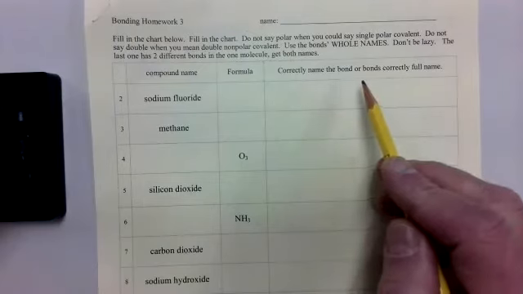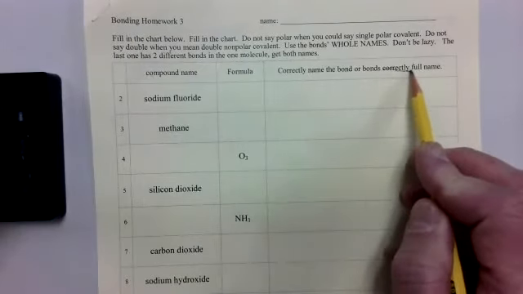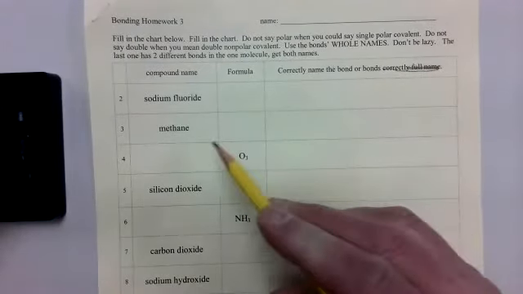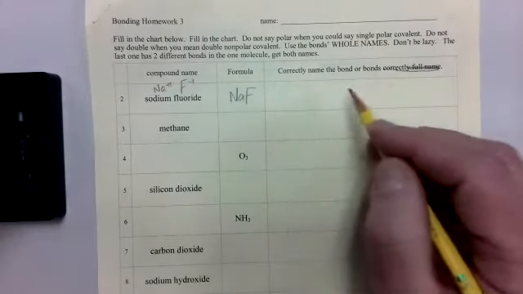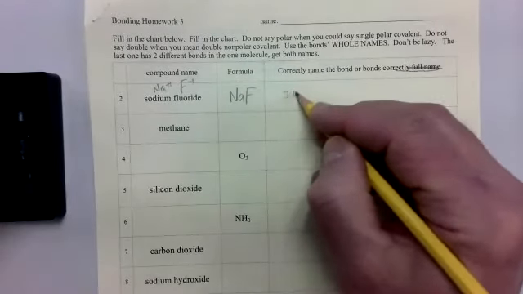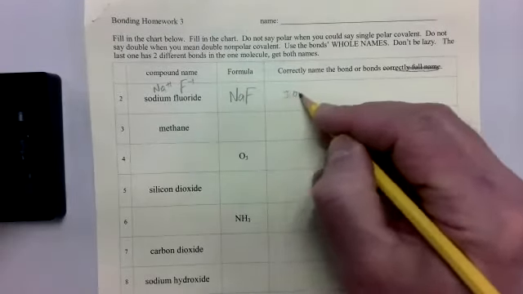Correctly name the bond or bonds. The formula for this is going to be NaF. I know that because sodium is a +1, fluorine's a -1. It's a 1-to-1 ratio. The name and the bond: this is sodium fluoride. It's going to be an ionic bond. That's all you have to say. Ionic bonds are never single or double or triple.